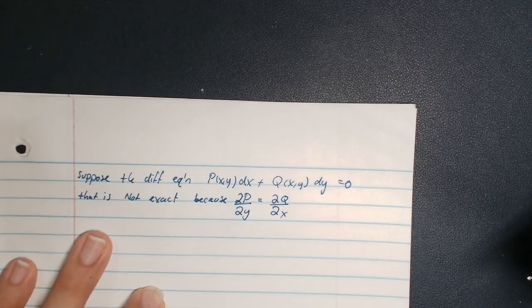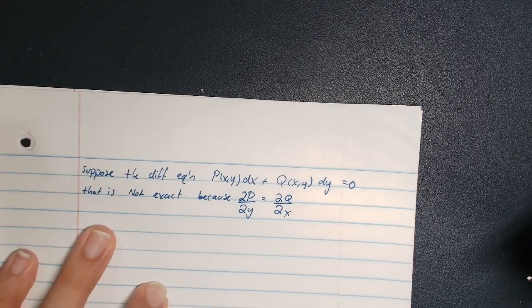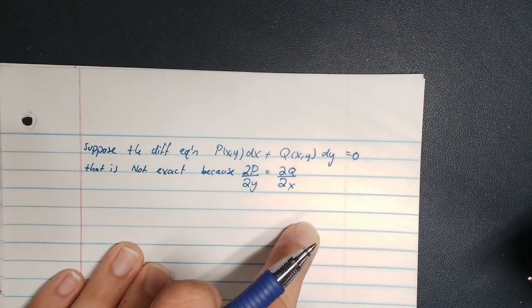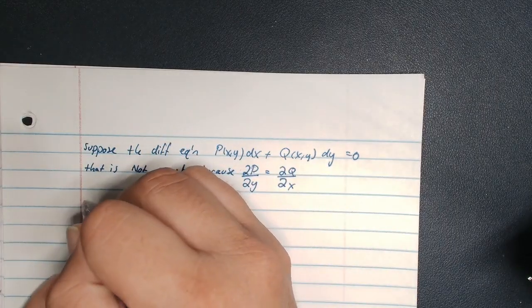Okay, so what we're going to want is an integrating factor. Just like we see with linear equations, an integrating factor can help us correct this non-exact equation so that it does fall under the previous category. So here, what do we want?